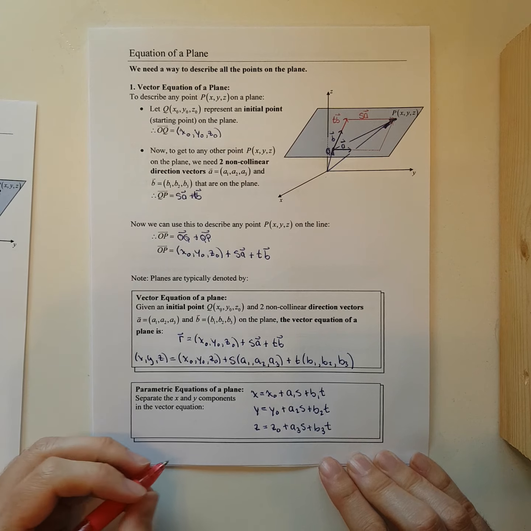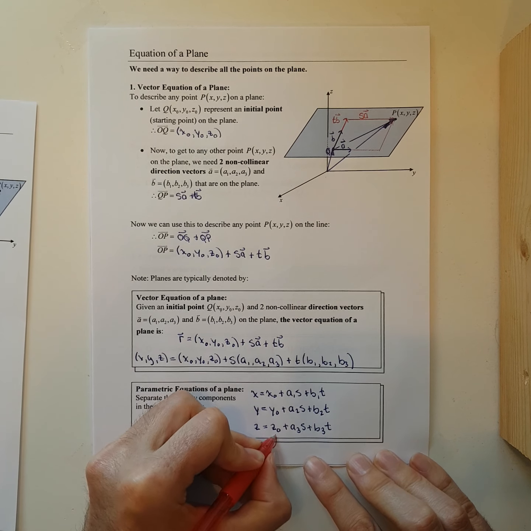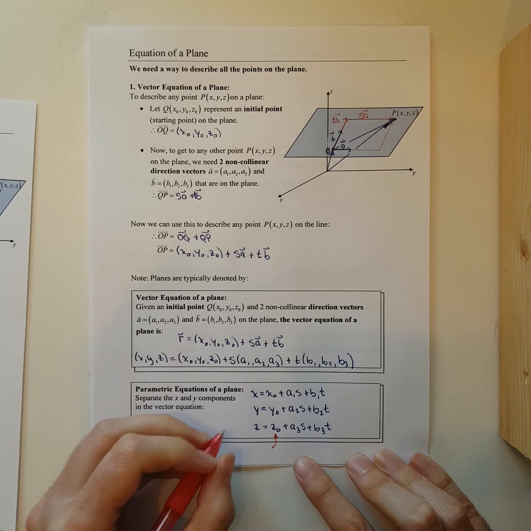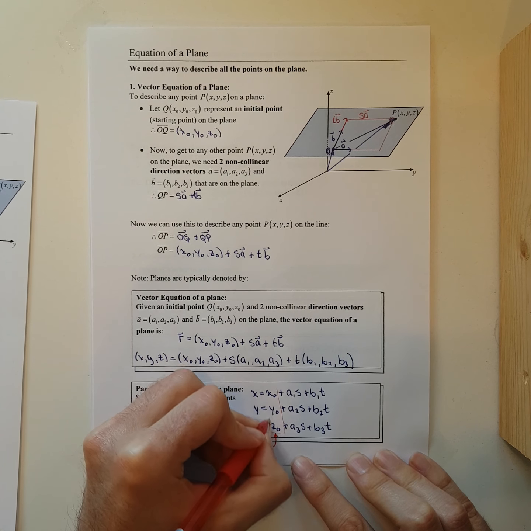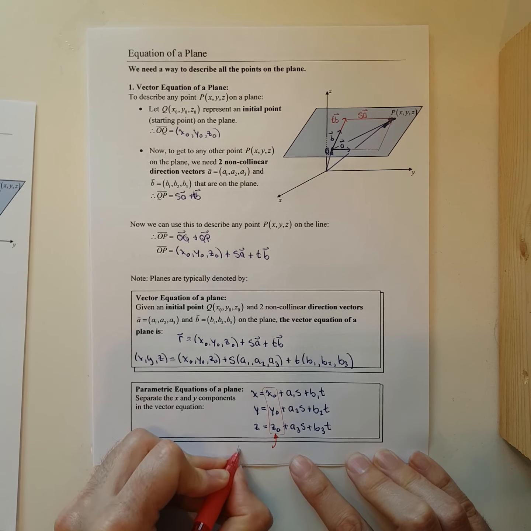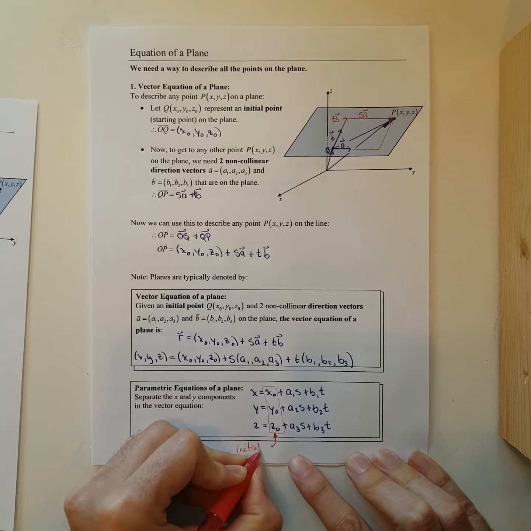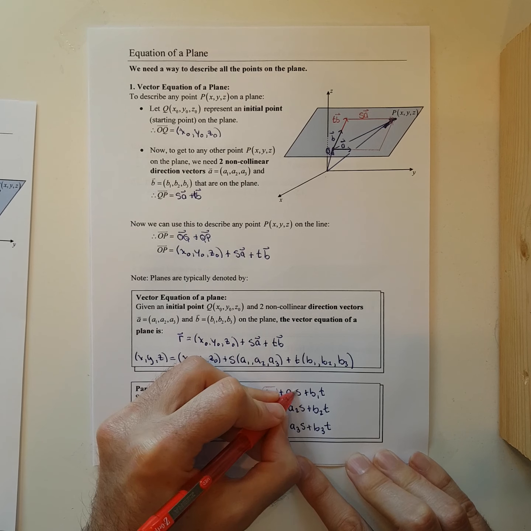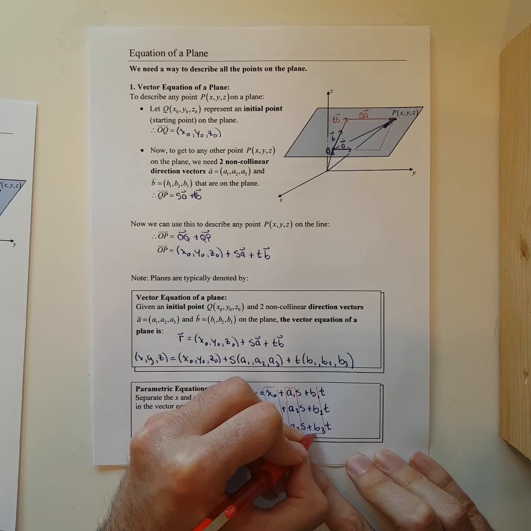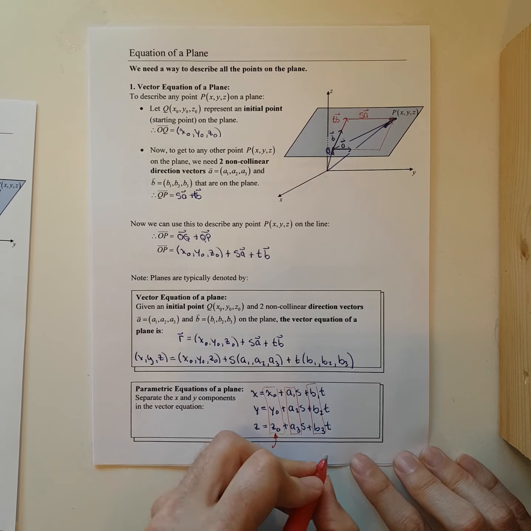And again, like our last lesson when we did the vector and parametric equations for a line, here is our initial point. As this all plays out, our initial point slides in there. And now we have two direction vectors. The one is here, and the other one is here.